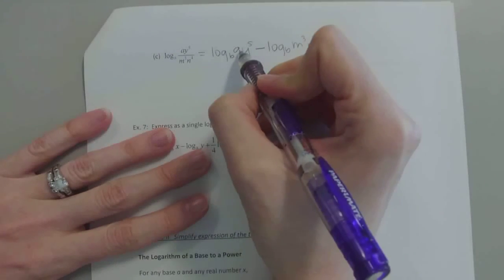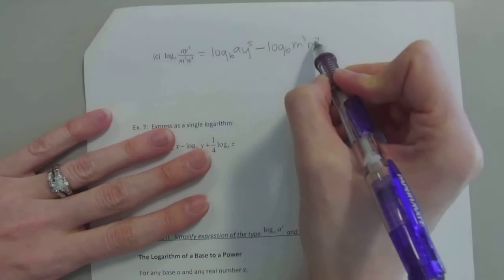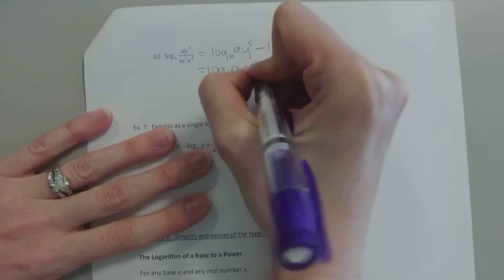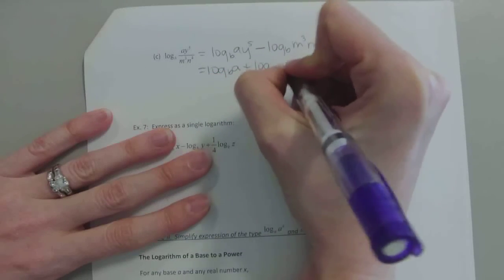But then the next rule is multiplication switches to addition, but what we have to keep in mind is that this negative is in front of all of this, okay? So when I split this into addition, I'm going to actually put parentheses around it, or if you kind of know what's going to happen, you're going to be distributing the negative. I like to show the steps though. I don't like to go right to it, so I'll show you what I'm talking about.